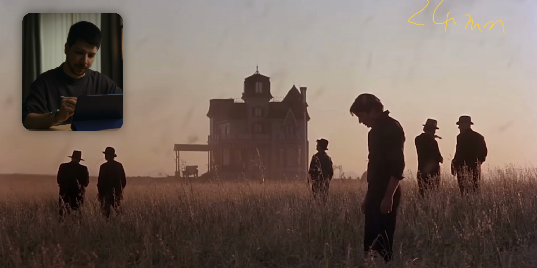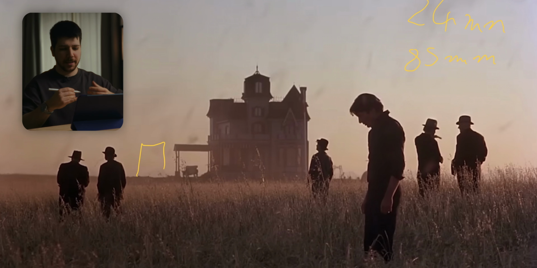This looks like 85 or even higher to me. Because of that, we can have the actor really in front of the lens and make him look as tall as the building. On a 24mm, the building would probably only be this big, and it would kill the emotion. Everyone gets really close together with a long lens.